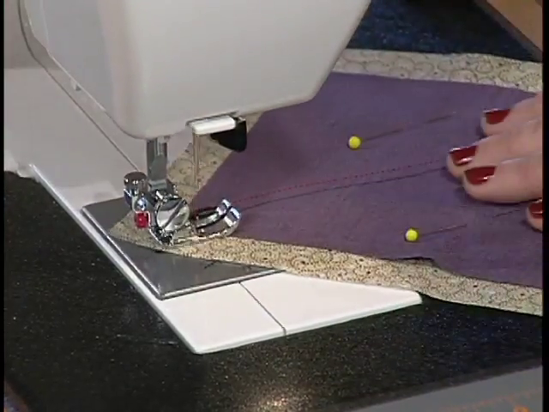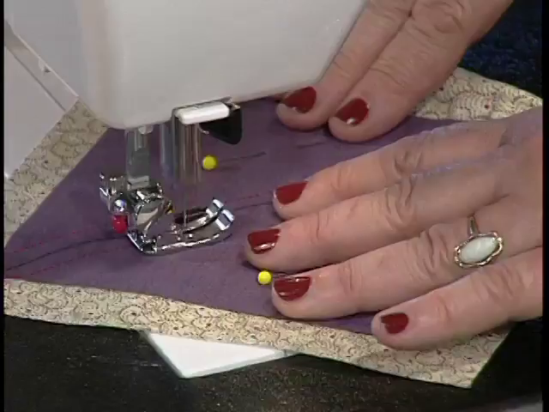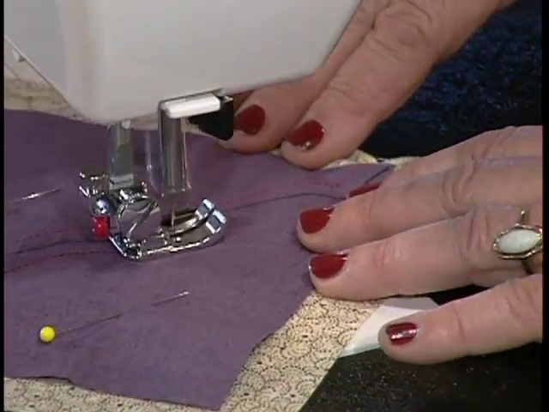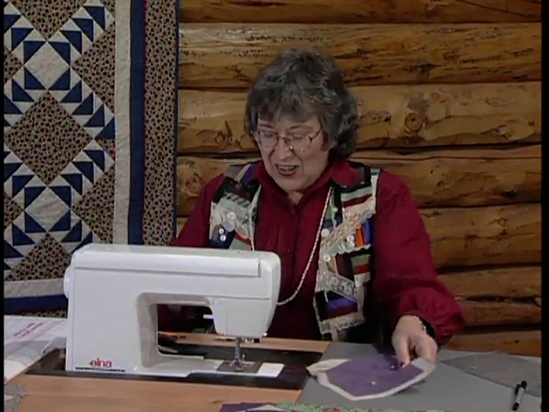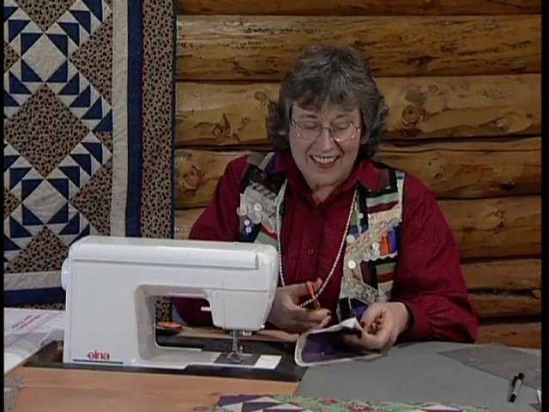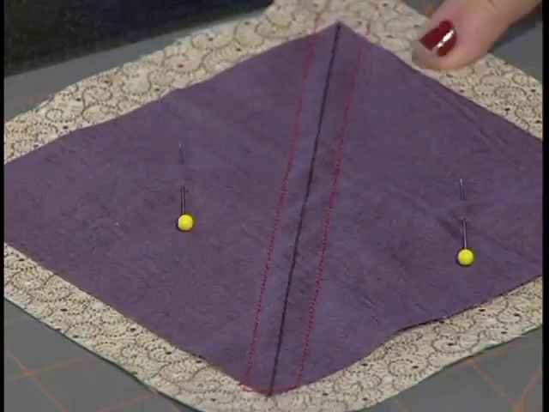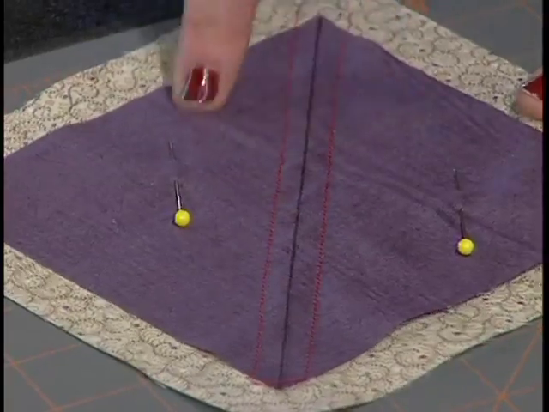Now, for each block, you need to have a total of 16 geese. And this just works perfect because with these 2 squares, I can get 4 geese. So to get the total of 16, I need to do 4, just like this. Thank heavens, it's easy math. Got to get my threads clipped. Okay, there's my stitching. 1/2 inch from thread to thread.